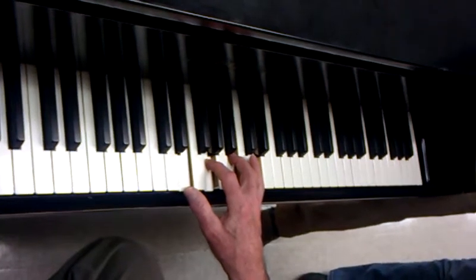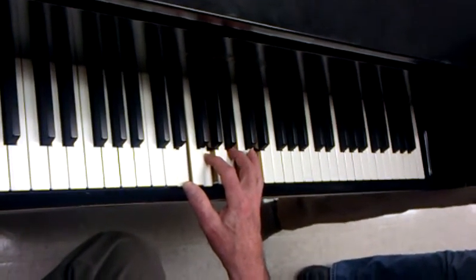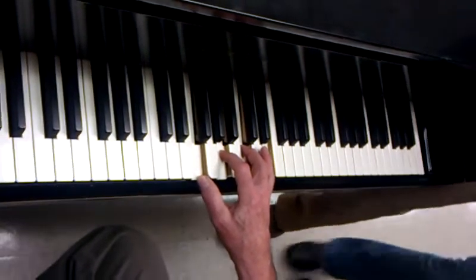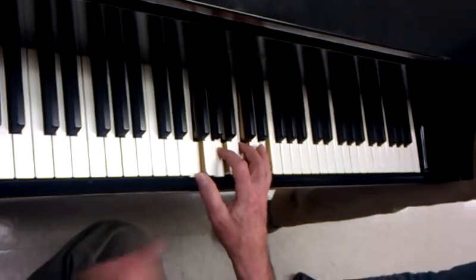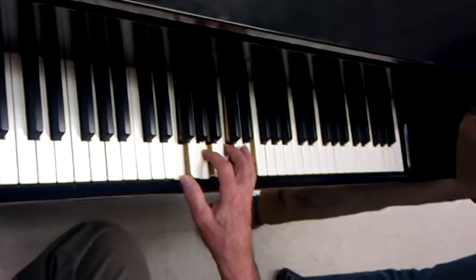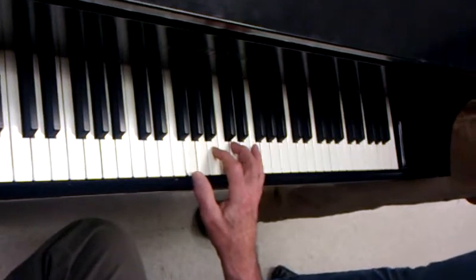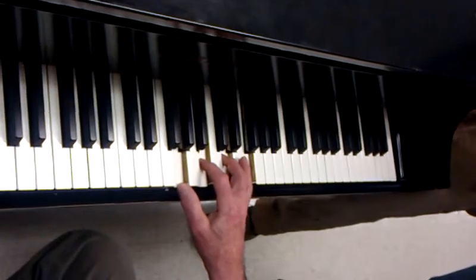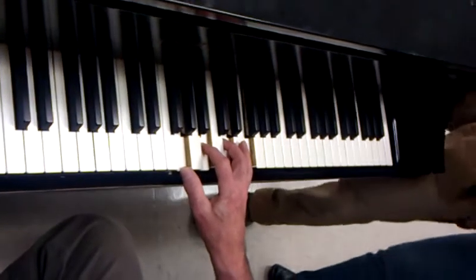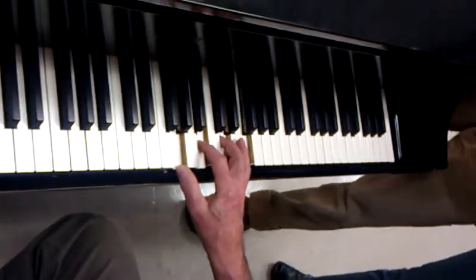What kind of chord is that? Minor 7. Go up to F. Major 7. So the 4 chord is a major 7th chord inherently. Go up to G. Be careful. Well, wait a minute. Let's call it a dominant 7th chord.